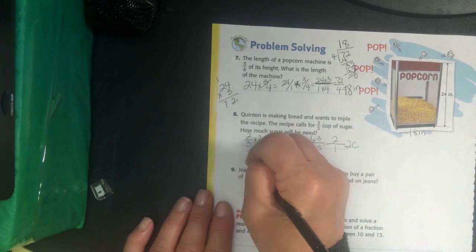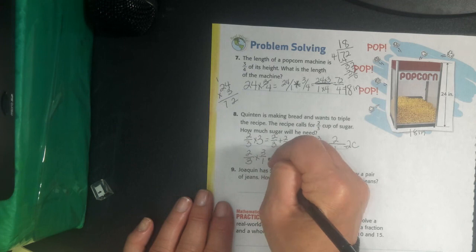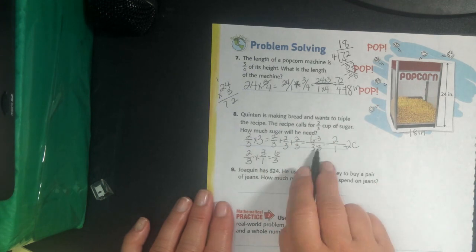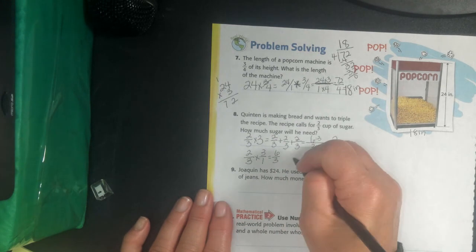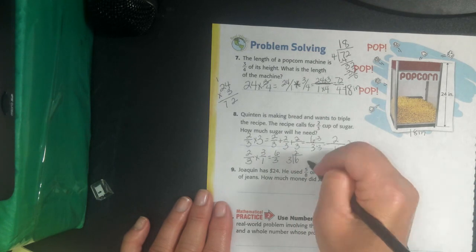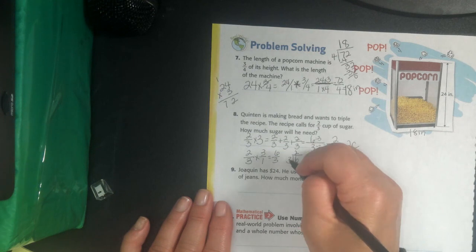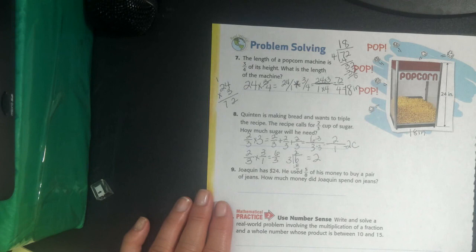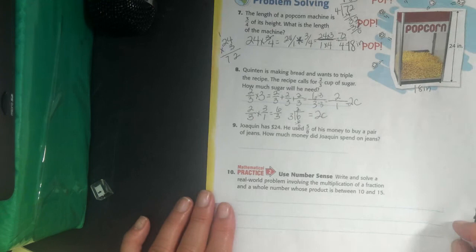I could have also done it this way, right? 2 times 2/3 times 3/1, which would be 6/3. And I divide, right? I could do it this way too. I'll say 6 divided by 3 goes 2 times. So my final answer is 2, right? 2 times 3 is 6. I would subtract, have 0, 2. I could do it 2 ways, right? Just so you guys can see, I got the same answer.